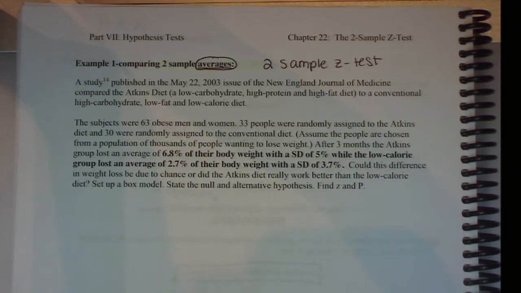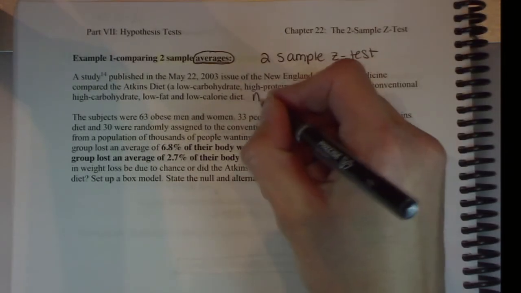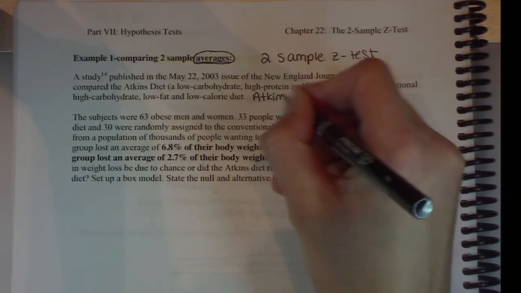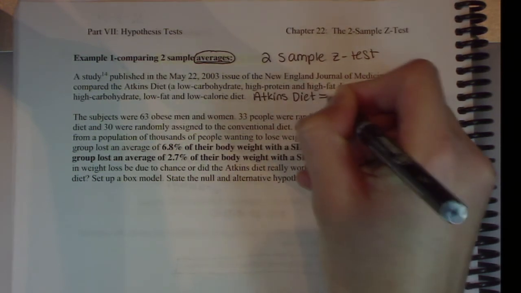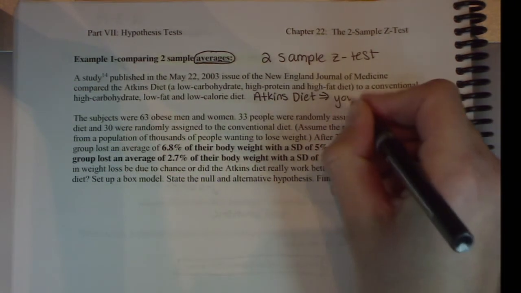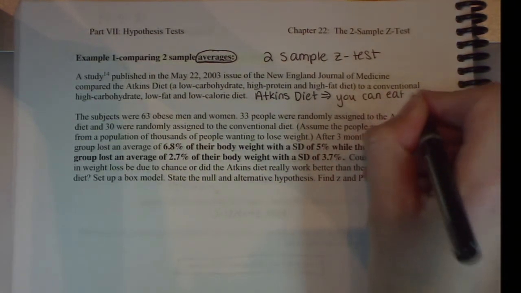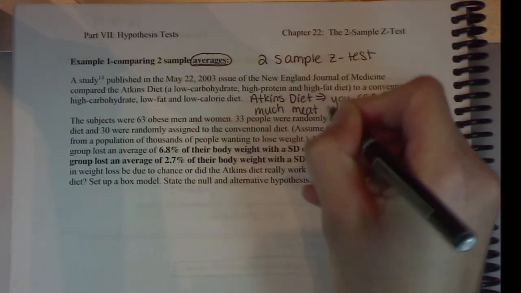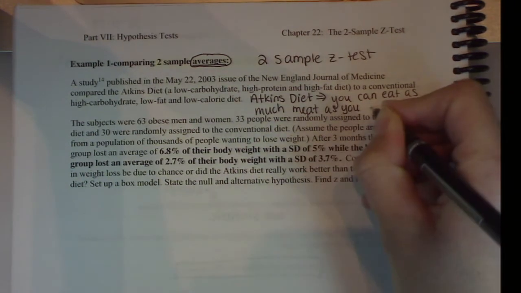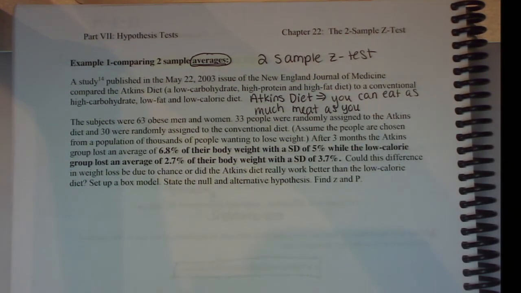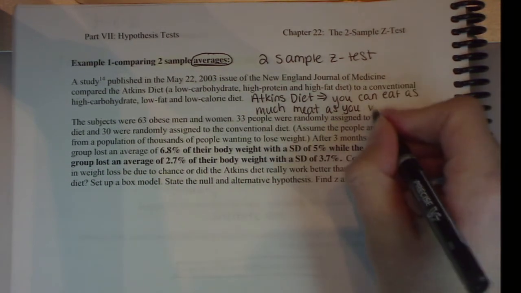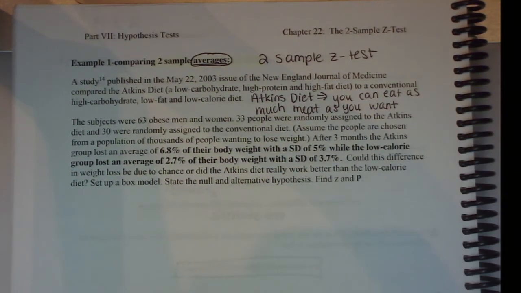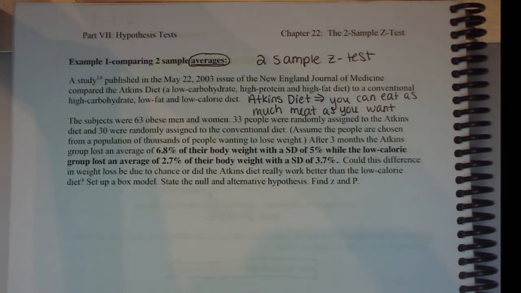And before we get into this, the Atkins diet was kind of weird because it told the people that you can eat as much meat as you want. So that's why people were skeptical. They're like, as much of something as you want? How does that help you lose weight? So you can eat as much meat as you want, was the Atkins diet. And so they thought, okay, what better to do than a hypothesis test to test, does this diet really work?